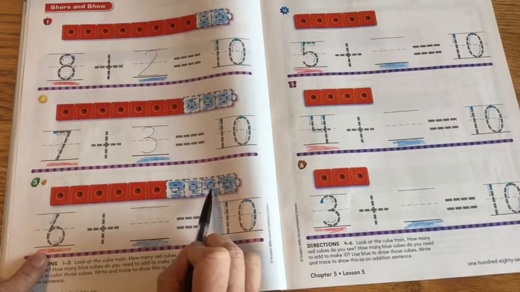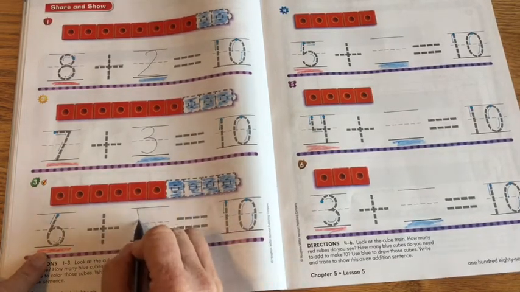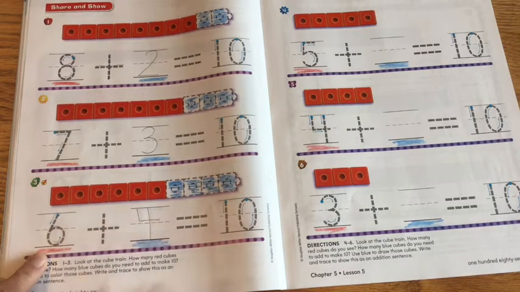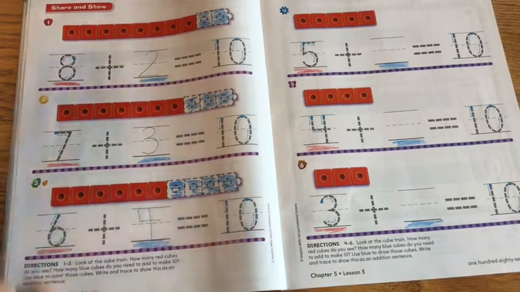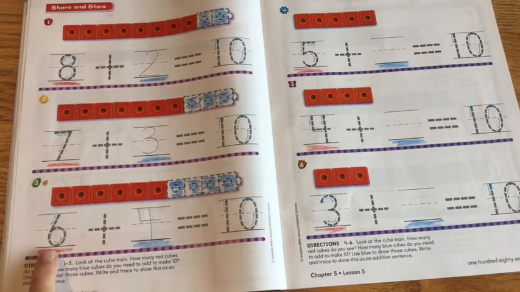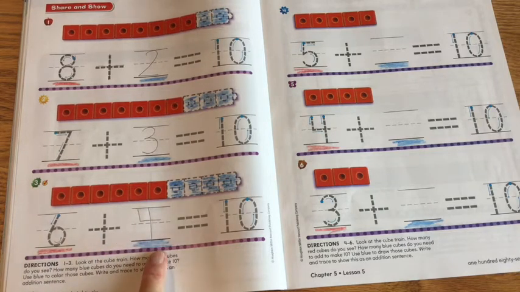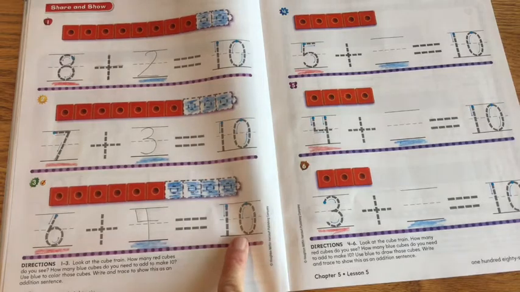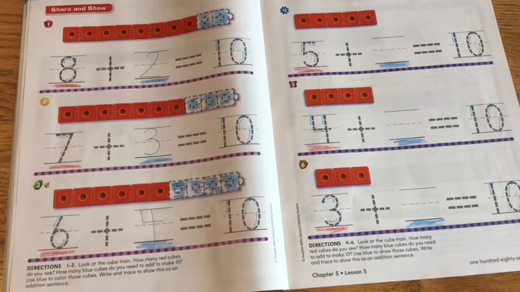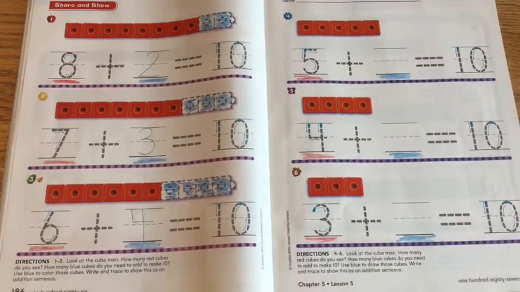So we have 6 red ones and how many blue ones? 1, 2, 3, 4. 4 blue ones. And how many do we have in all? 10. So let's read our math sentence together. 6 plus 4 equals 10. Yay! Next side.